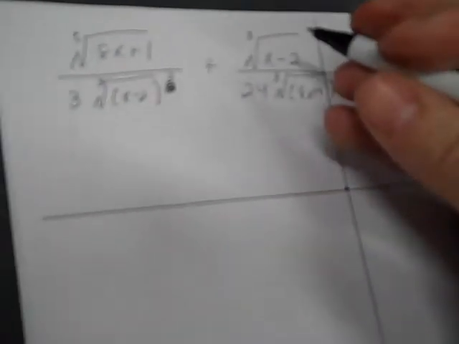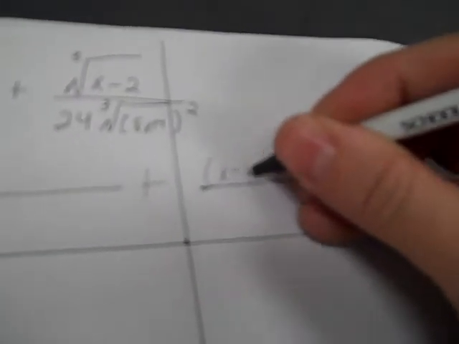Okay, now, next one. You need to add those fractions. So what you're going to do first is make two giant fraction lines, and rewrite those radicals as rational exponents. So that's going to be 8, 8x plus 1 to the 1/3 power. And over here, you're going to have parentheses x minus 2 to the 1/3 power.